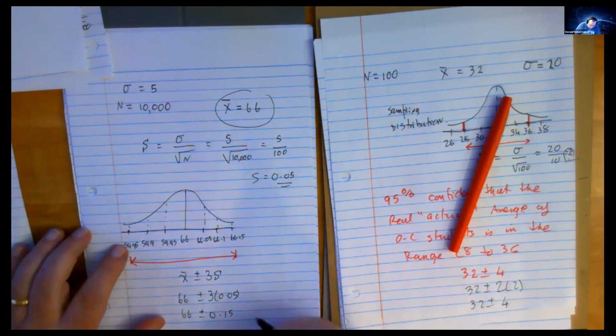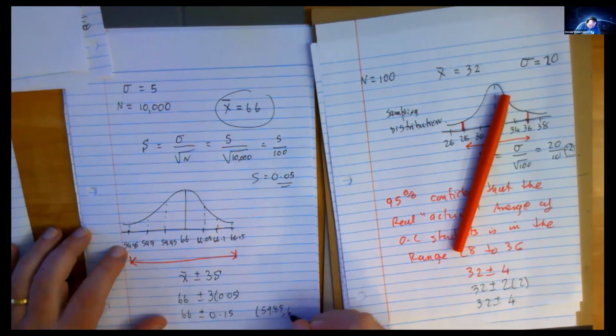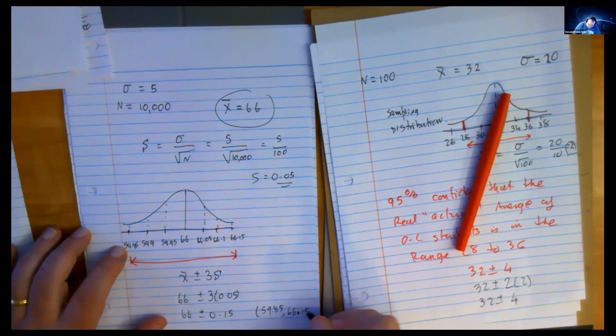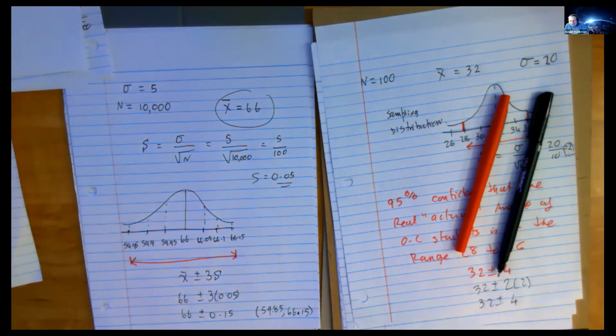Which is where those two numbers come from, 65.85 all the way up to 66.15. Do you notice how close those are to each other? Can you see that the tolerance is but 0.15? So I can predict within 0.15 inches the exact average height of all Americans by only finding the answer to 10,000 of them. Pretty cool.